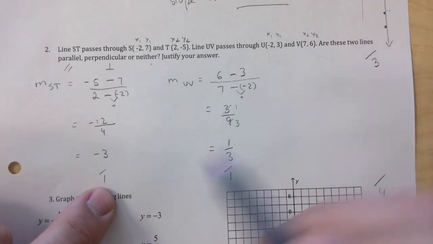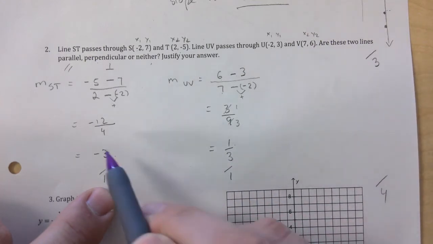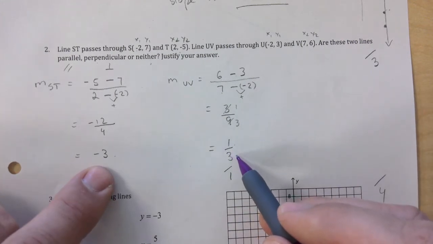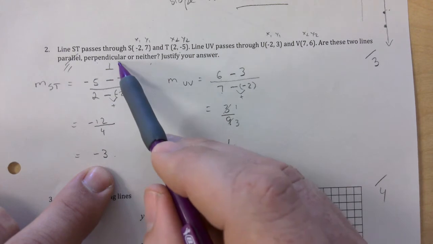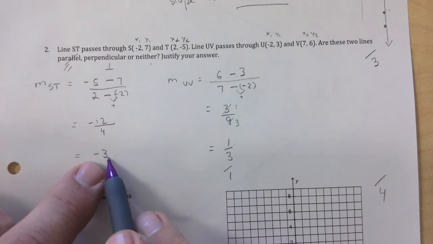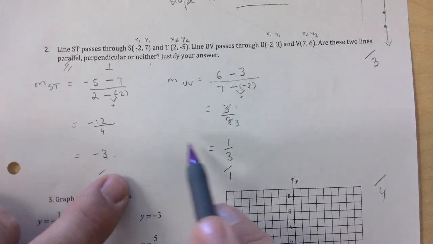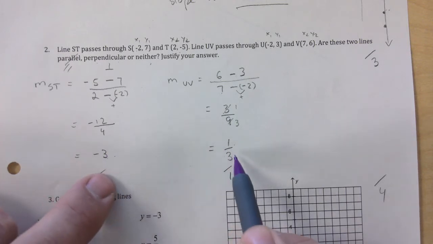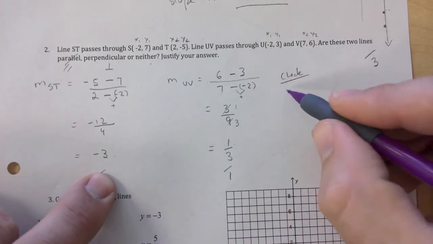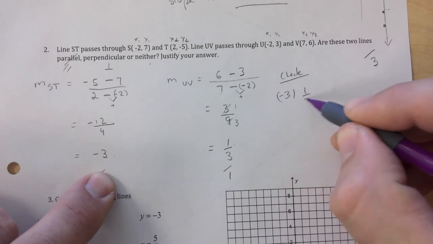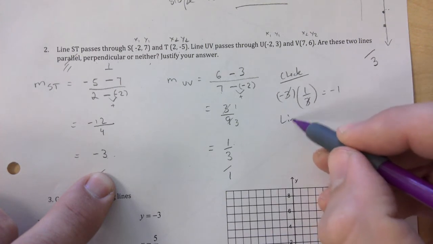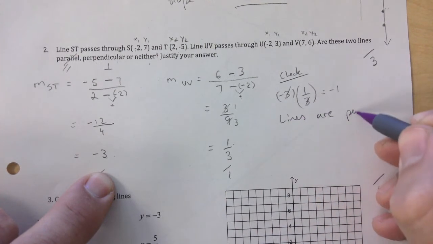Okay, and then you have to get 1 more mark for concluding, is this parallel? Definitely not parallel, they're not the same. Okay, that's out of the question. Cool. Are they perpendicular? Right, and they are, right? It's the negative. Like if you start here and you put a negative in front of it, you would turn positive, and if you flip it, you get 1/3. So you can check, right? You can go -3 times 1/3. This cancels out, you end up with -1. Lines are perpendicular.